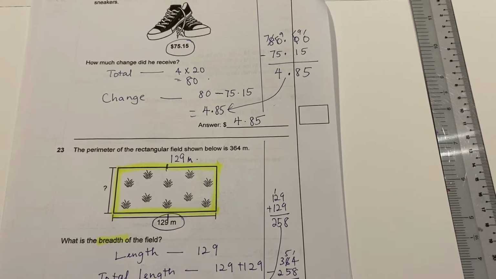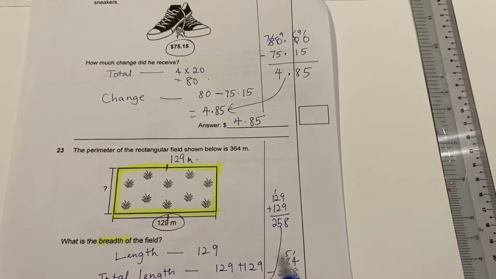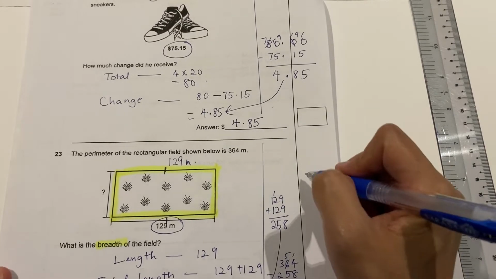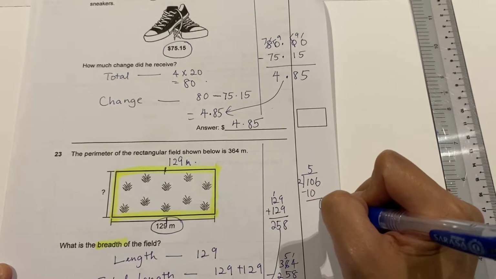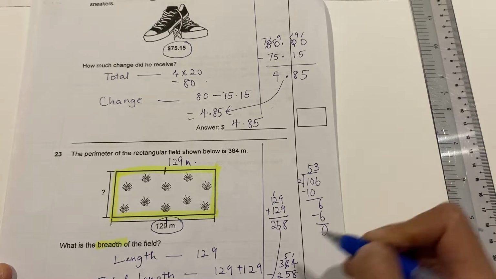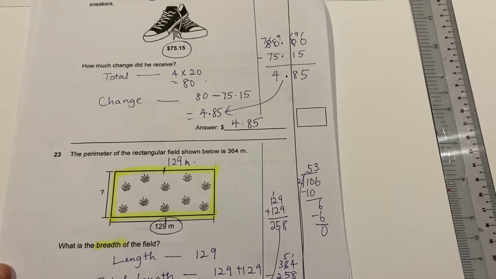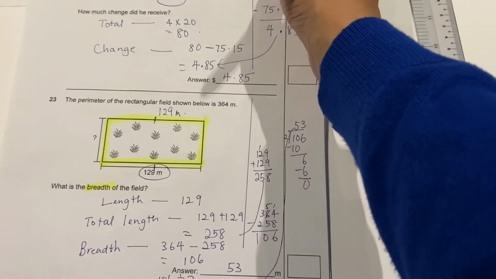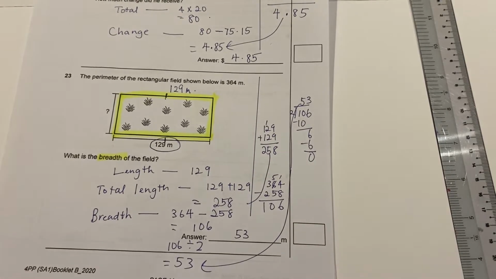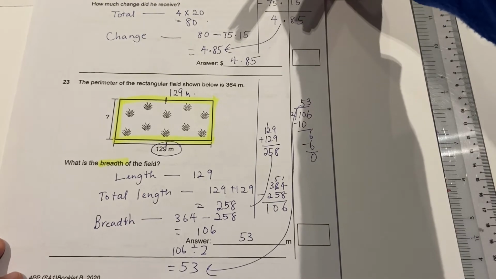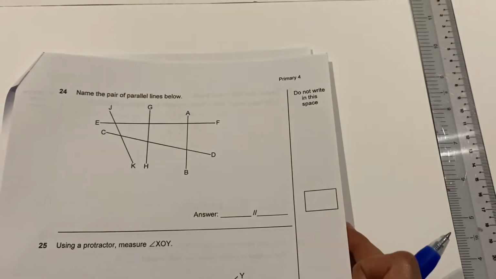So that's 106, but this 106 is split between the two breadths, so you got to divide. So 106 divided by 2, so you show your division. So your answer will be 53. So that's your answer, 53 meters for your breadth. Right, next.